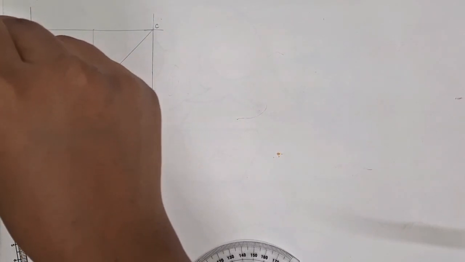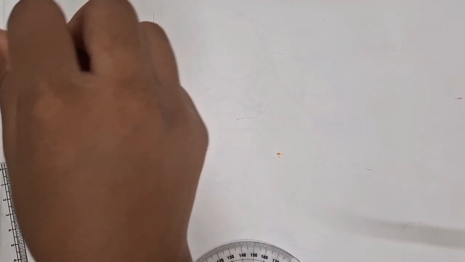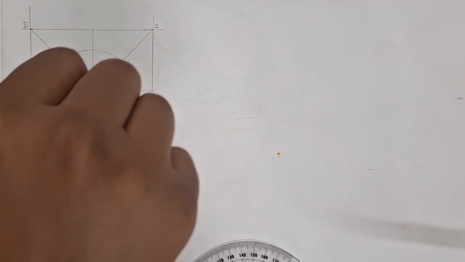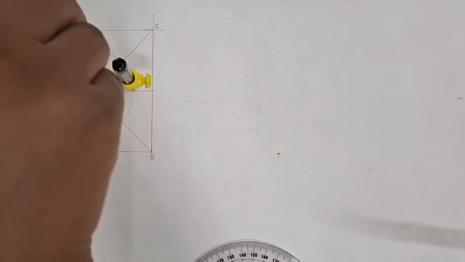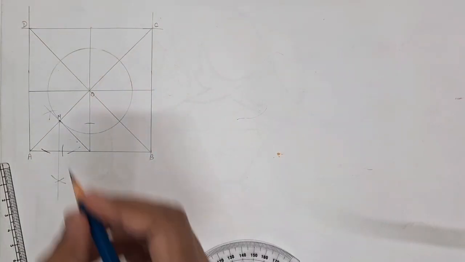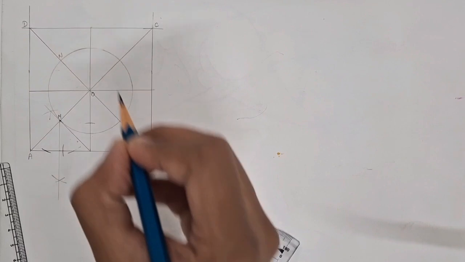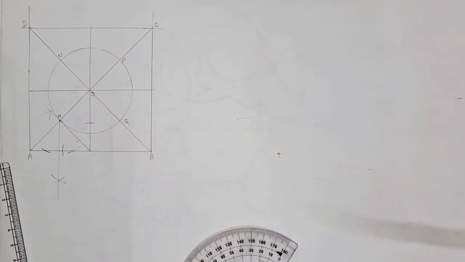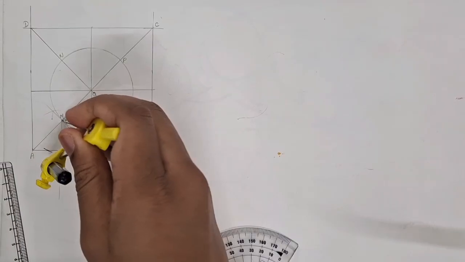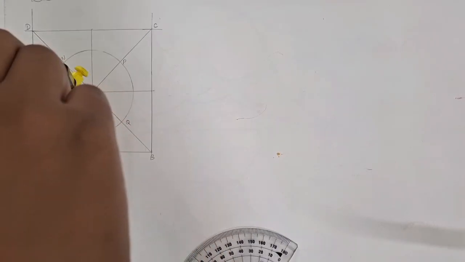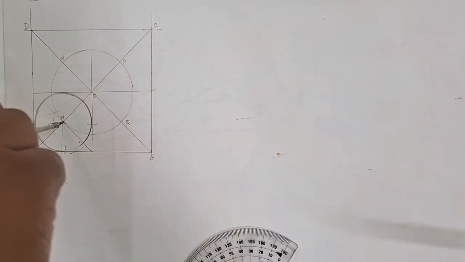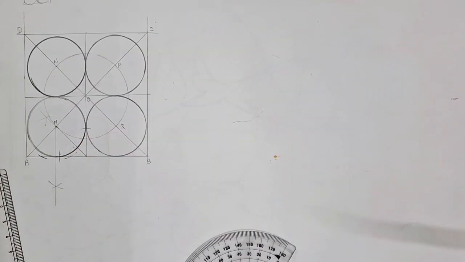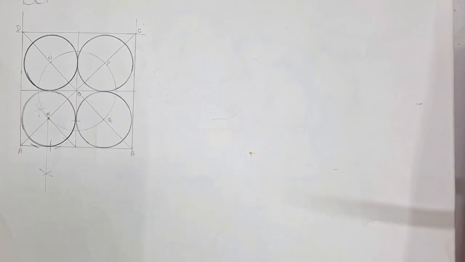Taking OM as the radius, I will make a reference circle to obtain the center of 4 circles. Now say M, N, P and Q are going to be the 4 centers of 4 circles that we are going to inscribe in the square. Now start inscribing the circles. The construction is completed. Next question.